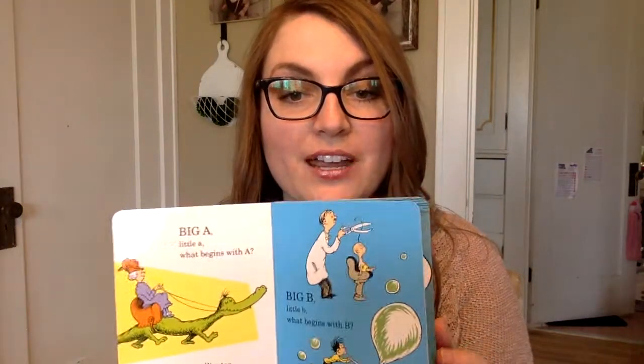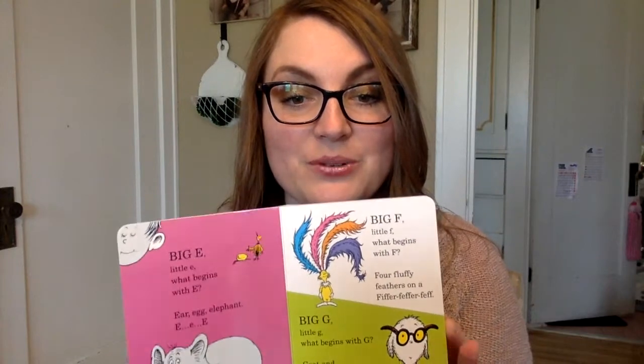And please take a picture of your creation when you're done. If you need to look up some Dr. Seuss pictures online or find a book that you have at home for inspiration, please do that too. And then do not forget to submit your picture so I know that you have made your creature. All right, have fun with this one.